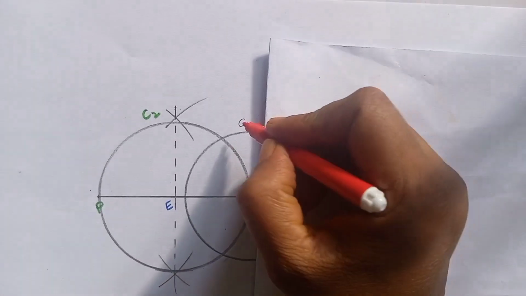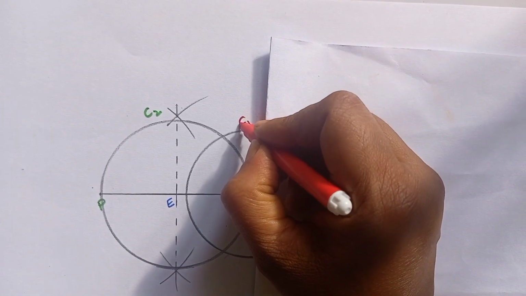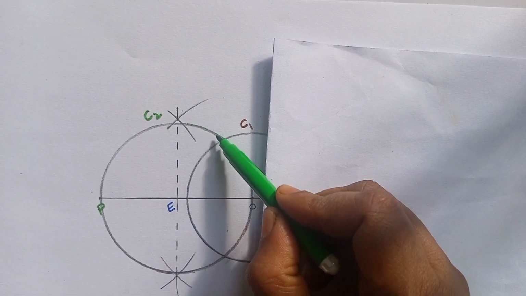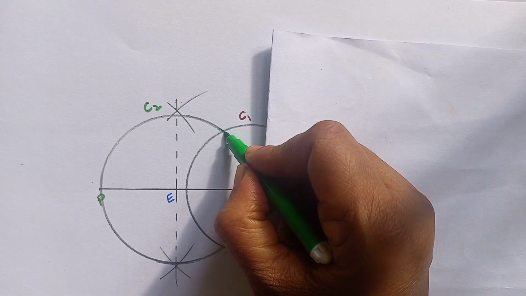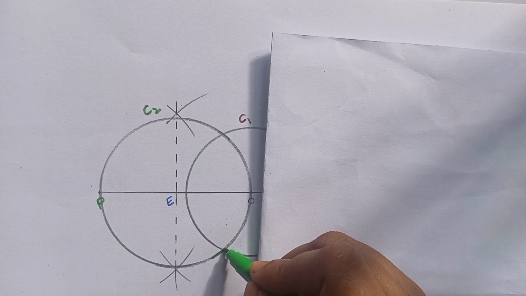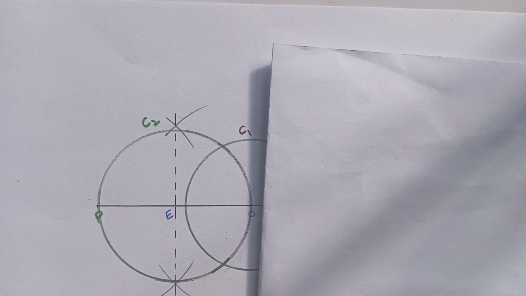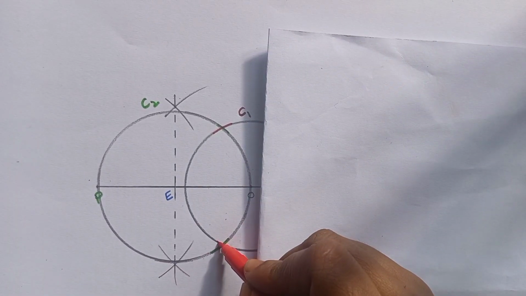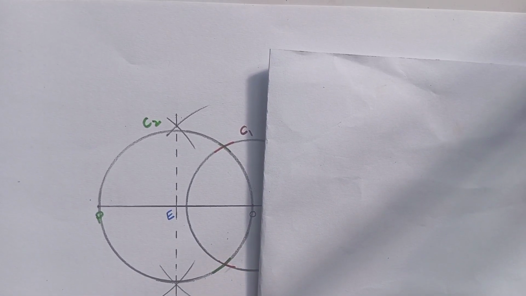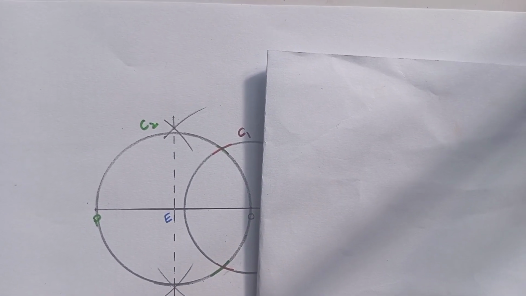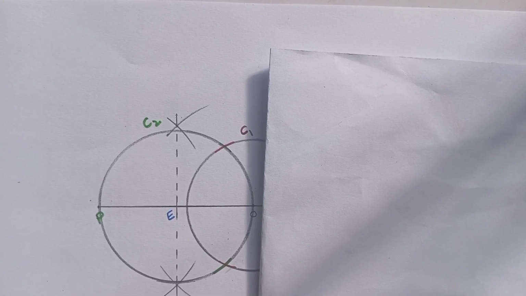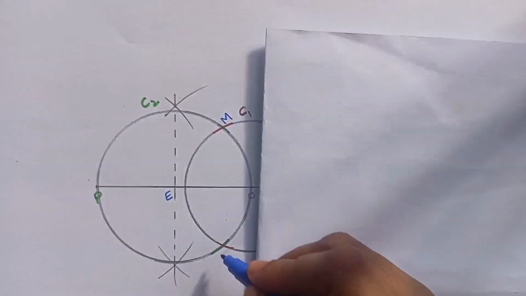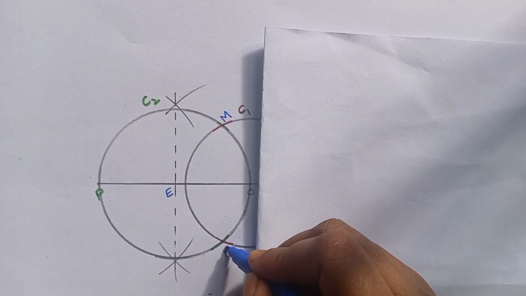C1, let me show this by the red color. Now look at this. This circle C2 touches the circle C1 at these 2 points, right? So, let us name these points as M and N. Let me name this as M and let me name this as N.